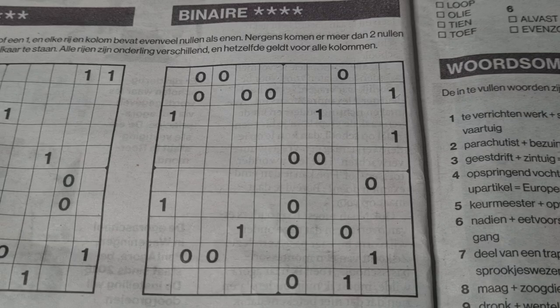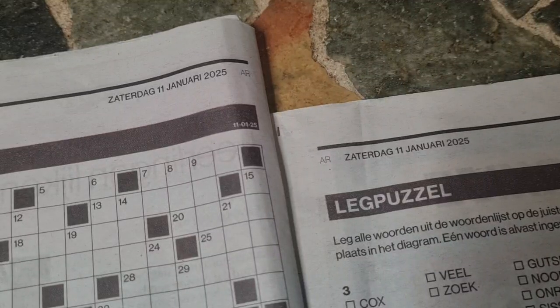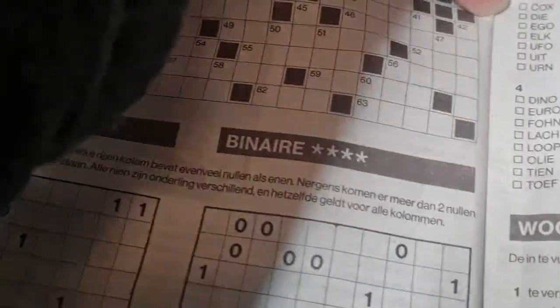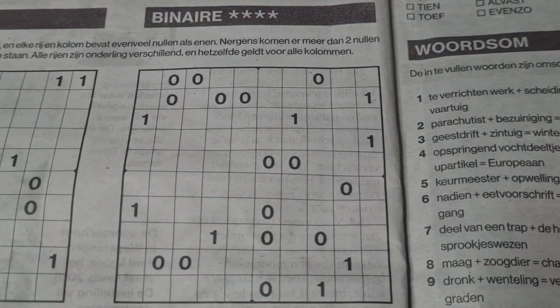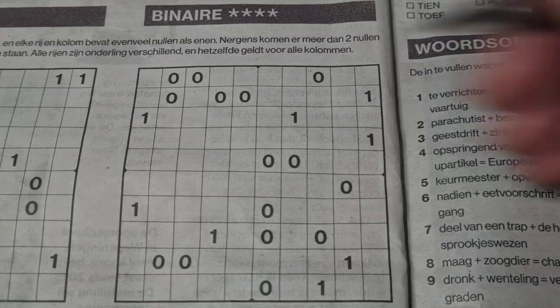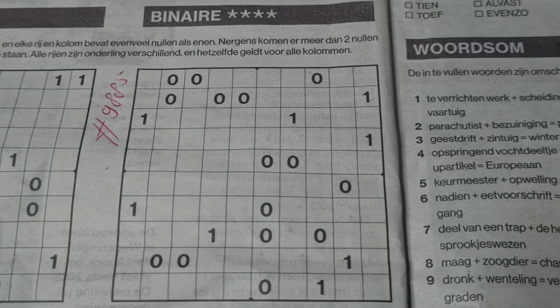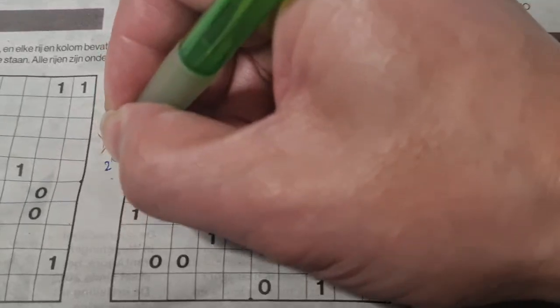Yes, binary time. In this puzzle page of the weekend edition of Saturday, January the 11th, 2025, I've already solved two puzzles, the 4-star Sudoku and the killer Sudoku. Two puzzles are left: the jigsaw Sudoku and this one. Yes, it's the binary puzzle, number 9885. Before I start, I always count the printed digits. This one has 23 printed digits.